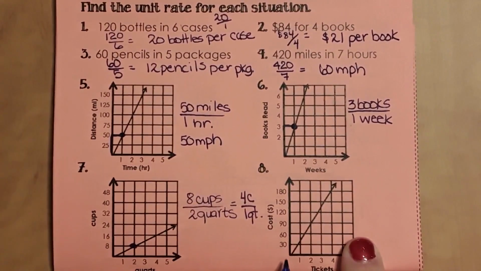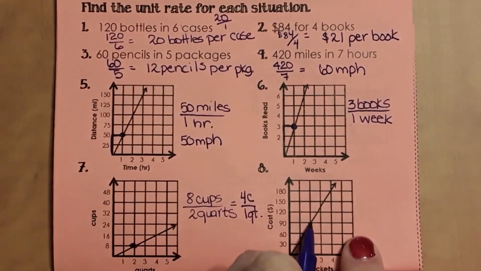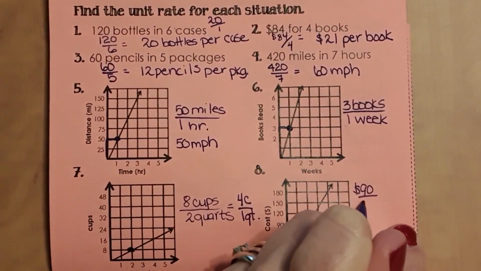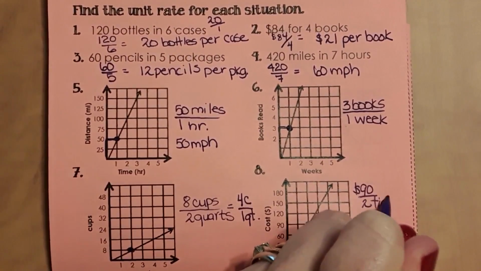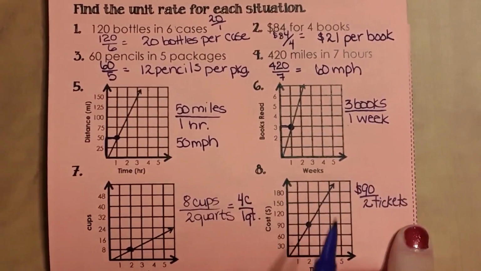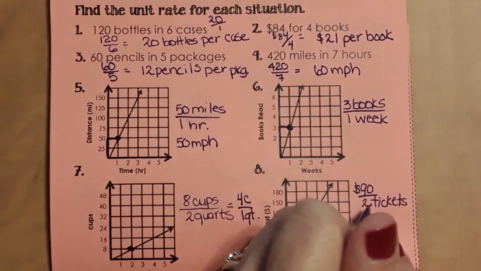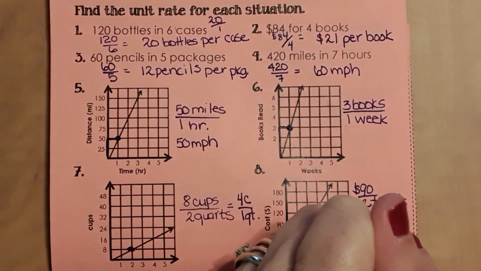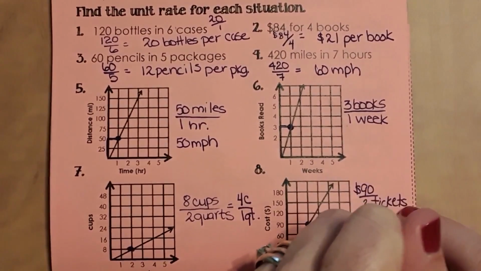All right, last one, number 8. We're going to look to see again where the line is cutting through an exact point. So I can spend $90 for 2 tickets. How much for 1 ticket? Divide 90 into 2, and I get $45 for 1 ticket.